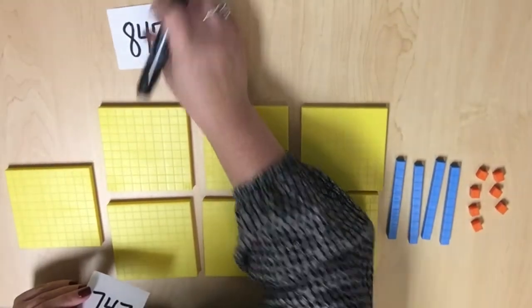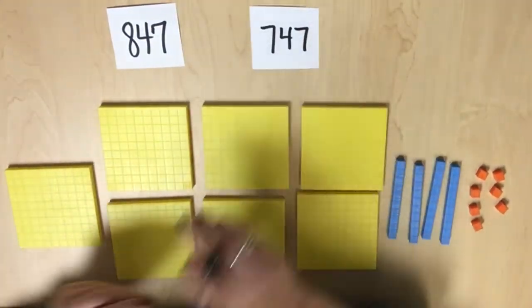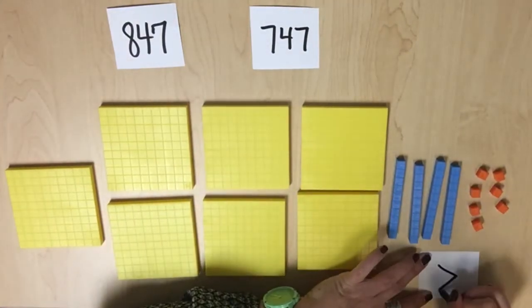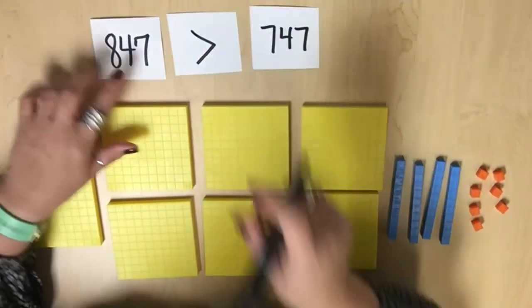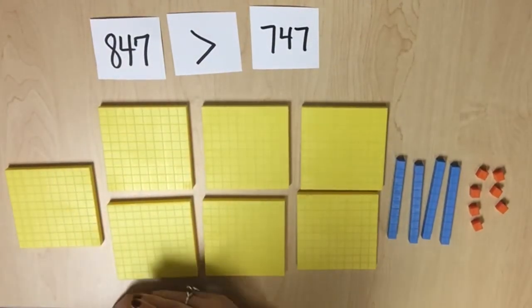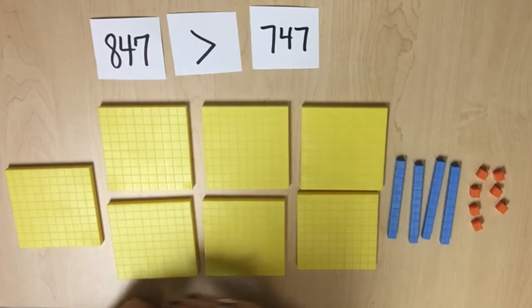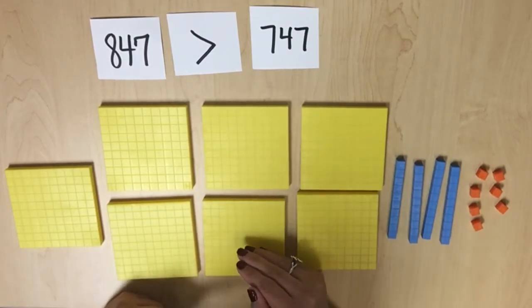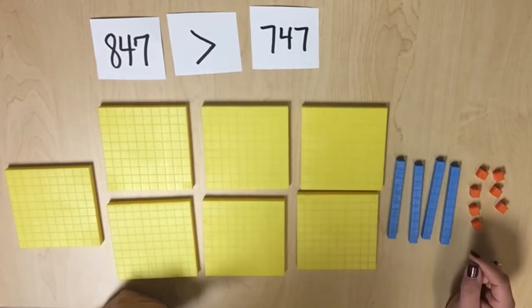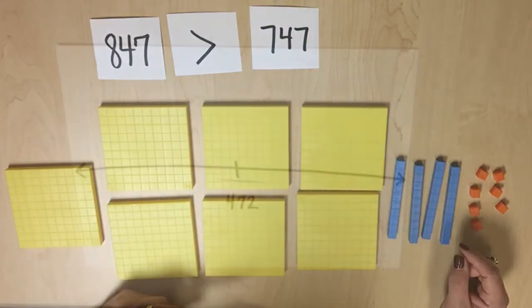If my original number was 847 and now I have 747, my comparison would look like this. 847 is greater than 747. In this model, we want students to realize that if base 10 blocks are added to the model, a greater number is generated. When base 10 blocks are removed, a lesser number is generated.